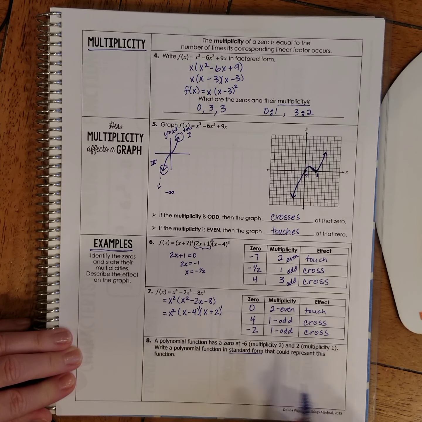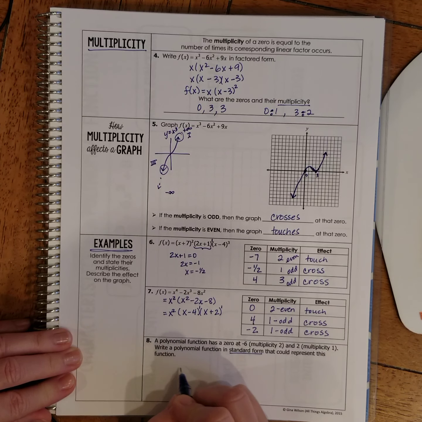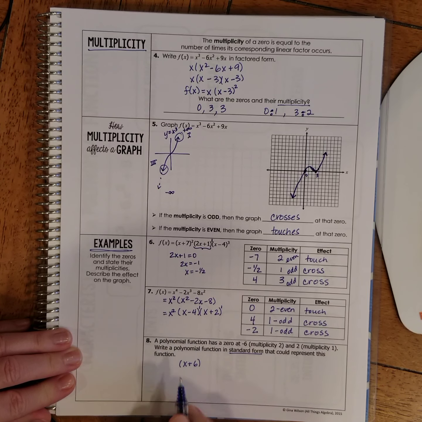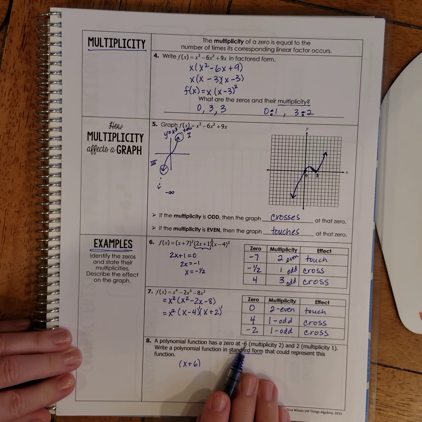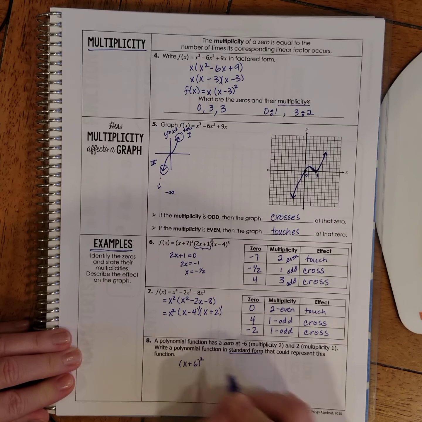Well, let's start with factored form, okay, because we know what the zeros are. So if it has a 0 at negative 6, then one of the factors must be x plus 6, because if x was negative 6, it would equal 0. So if the 0 is negative 6, it means the factor is x plus 6. And the multiplicity was 2, so that's squared.